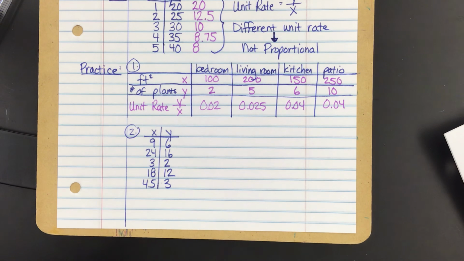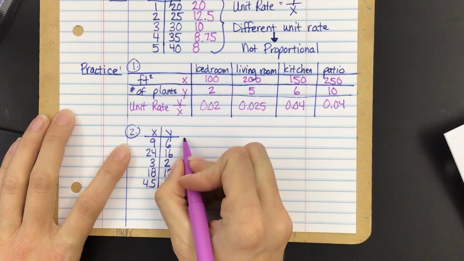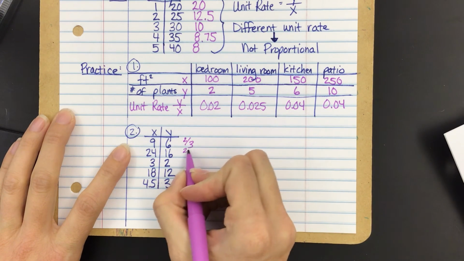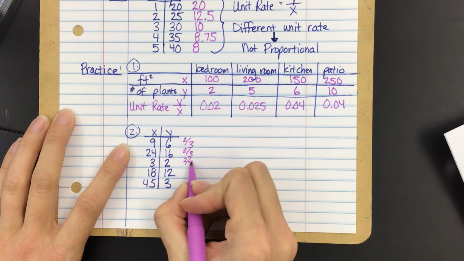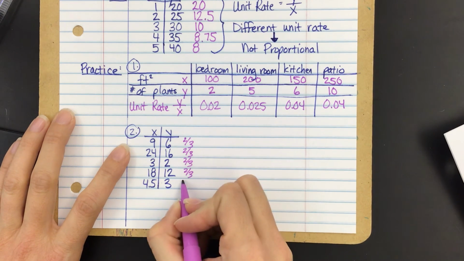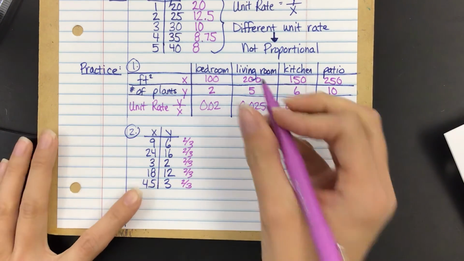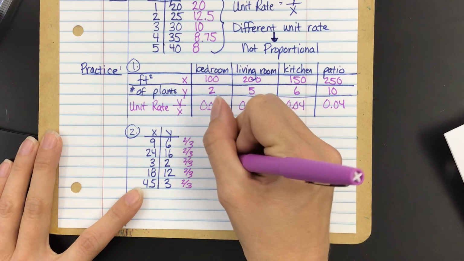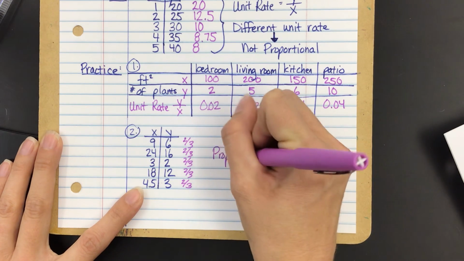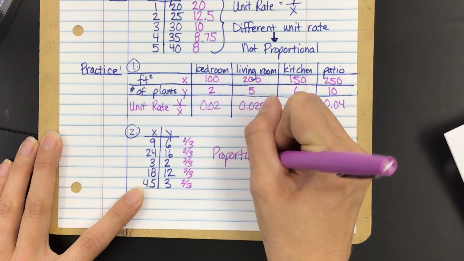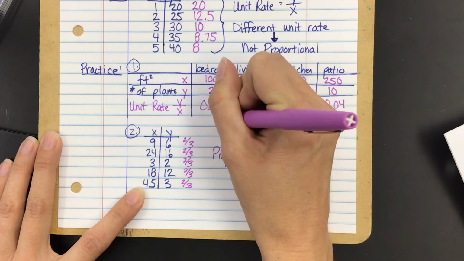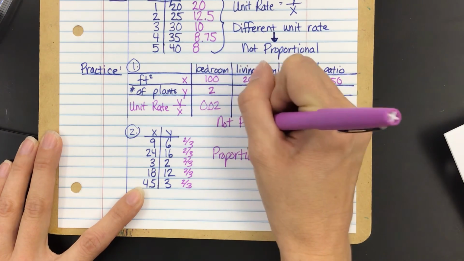If you divide it and got a decimal, you probably got 0.67 rounded. Or you could have gotten the fraction 2/3. And it's consistent for all of them, right? So then what we're saying is this is proportional. And this one up here was not proportional.